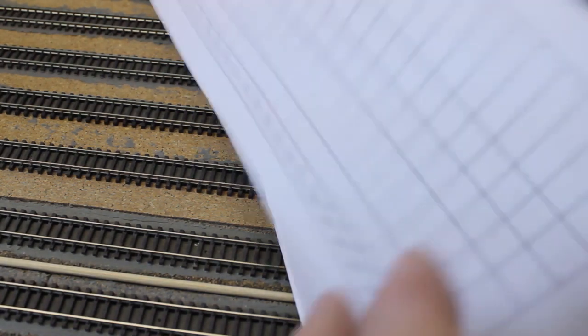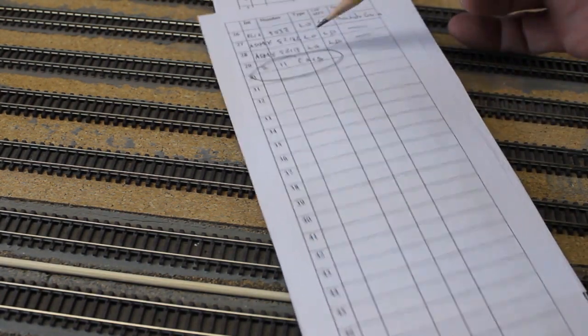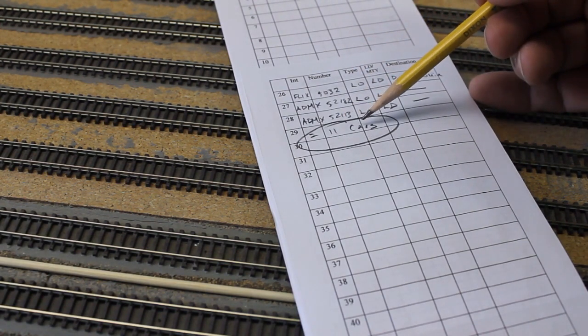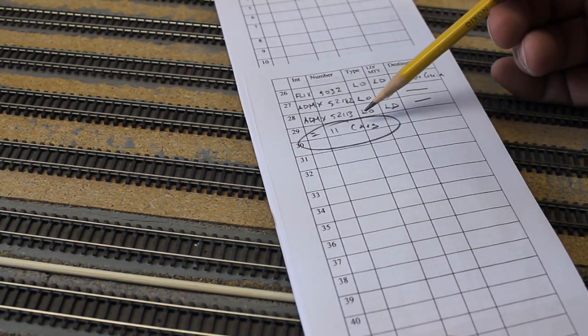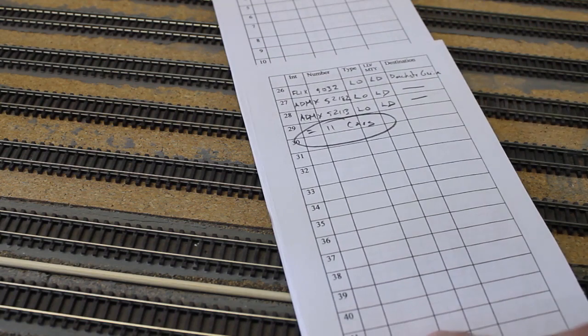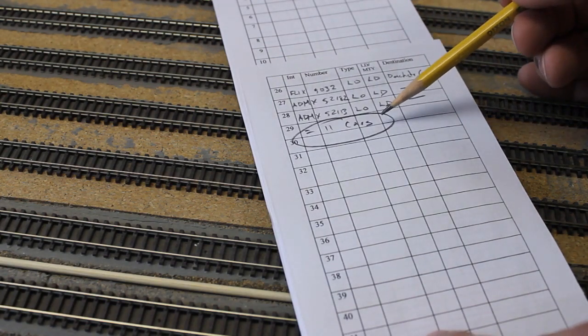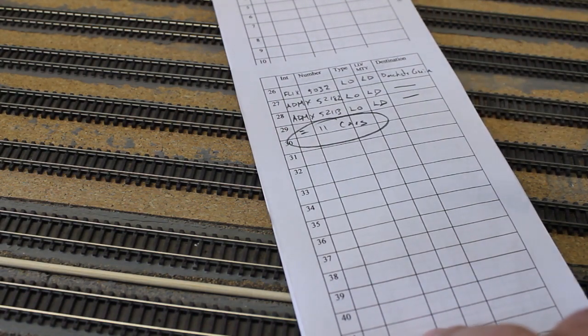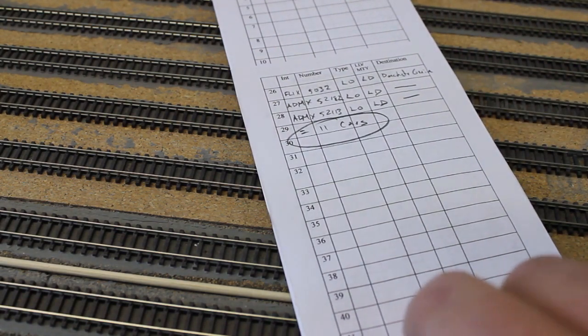My list kind of scrolled over onto the back side here, and when I got them all down, I counted them up, and you see I'm going to be picking up 11 cars, so I know that when I'm finished with my work, I should have 11 cars in my train ready to go back to North Yard. Now let's take a look up at the layout at how we are actually going to go about switching out these cars using this switch list that we've just made.